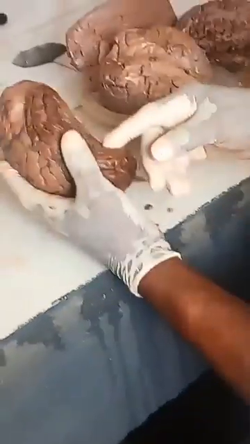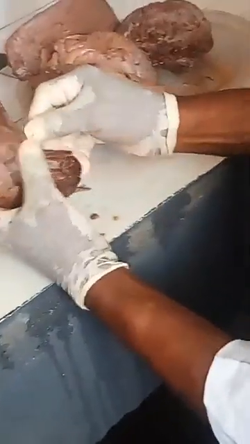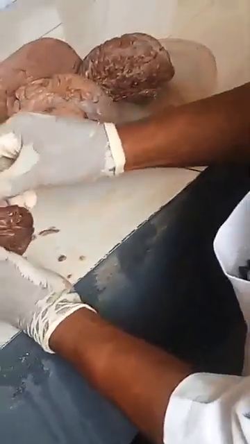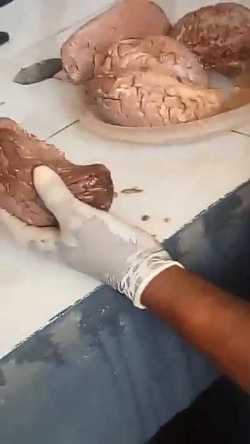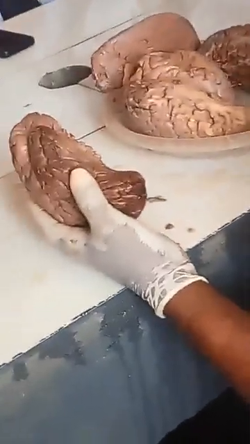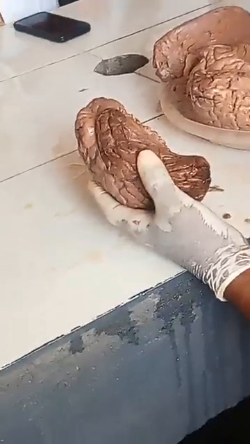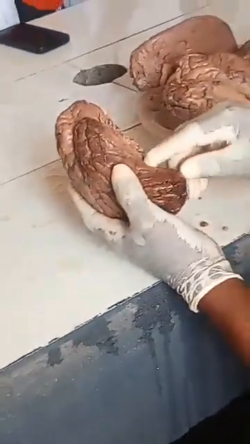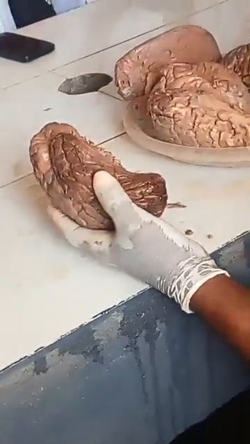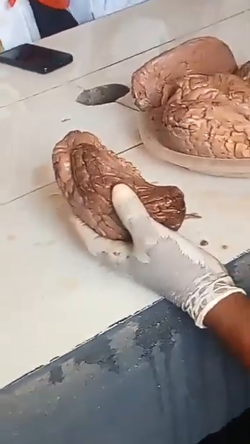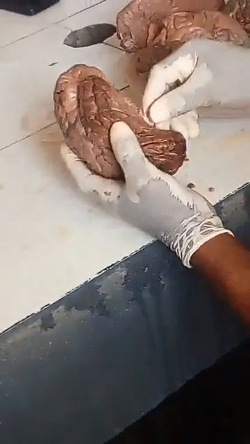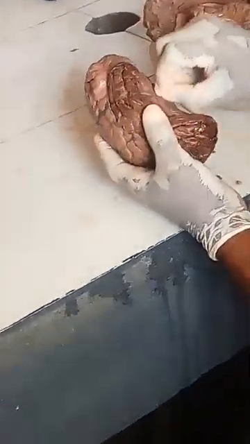Now, the collateral sulcus has a vertical part and a horizontal part. Above the horizontal part, you find the parahippocampus. The horizontal part of the collateral sulcus is continued to the rhinal sulcus. Above the rhinal sulcus, that cannot be demonstrated here, lies the uncus.